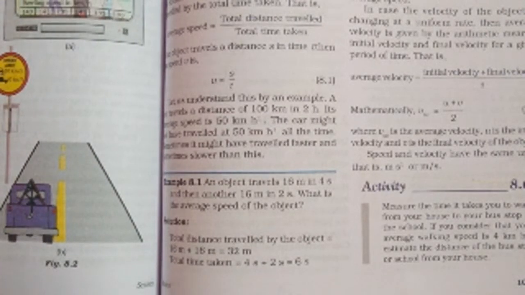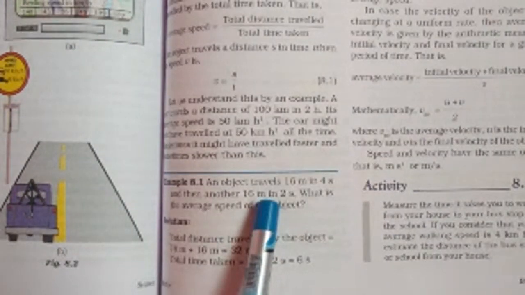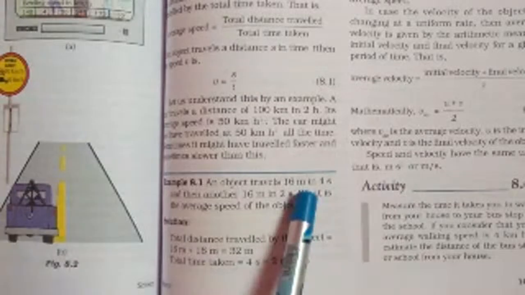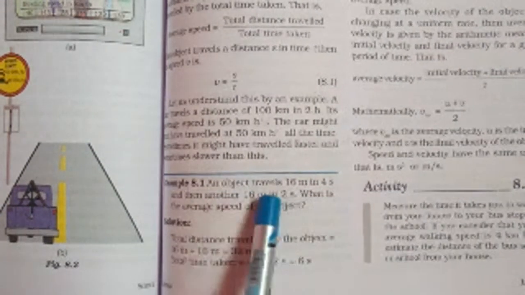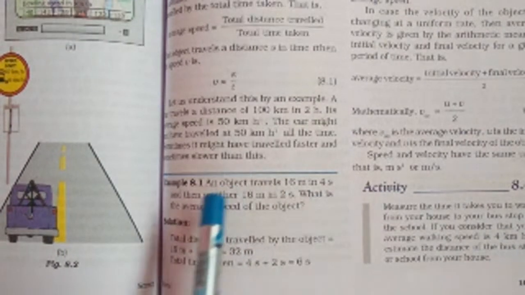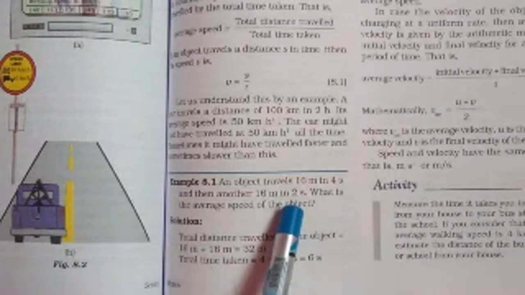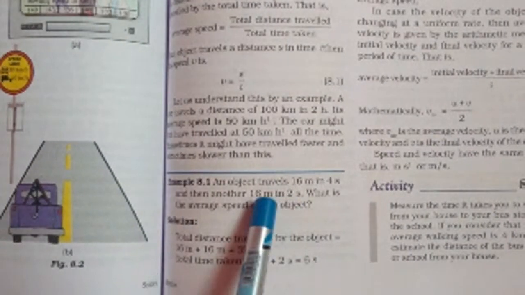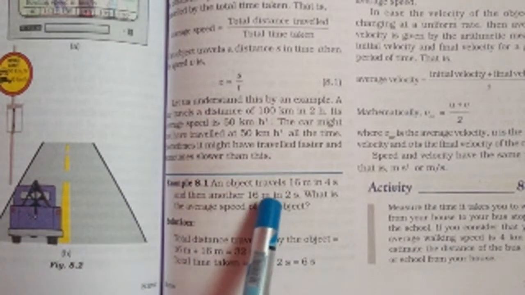The next one, example 8.1. An object travels 16 meters in 4 seconds and then another 16 meters in 2 seconds.